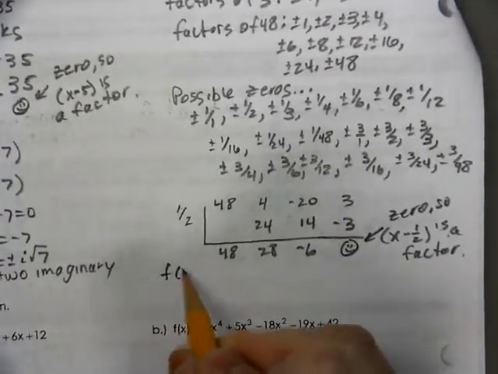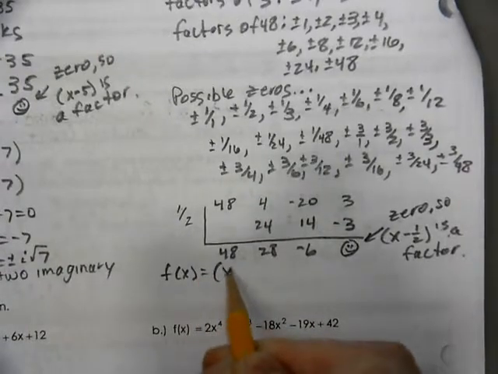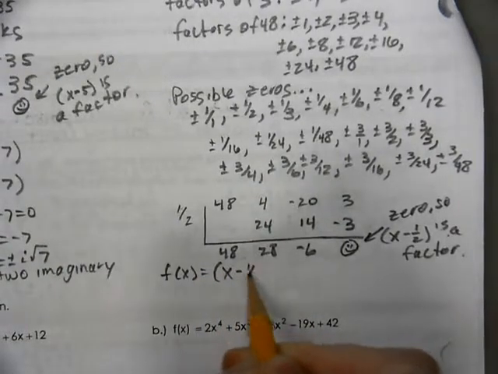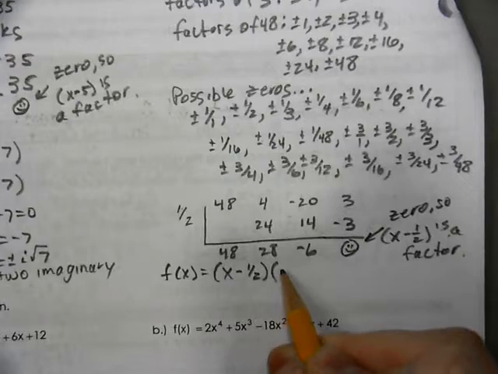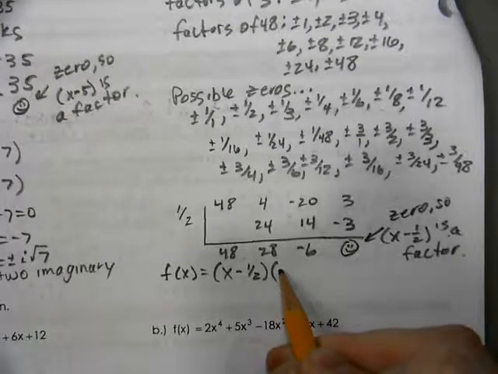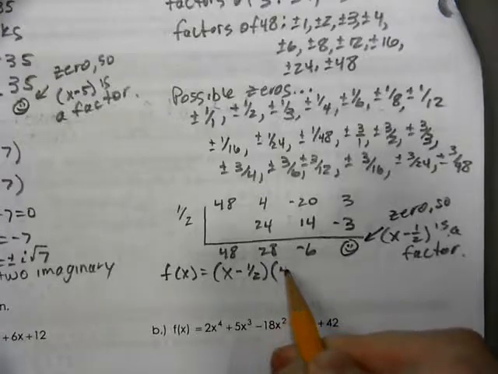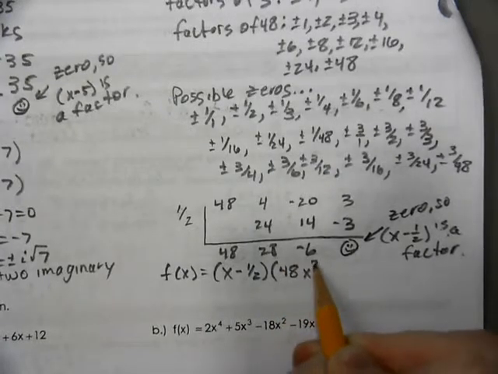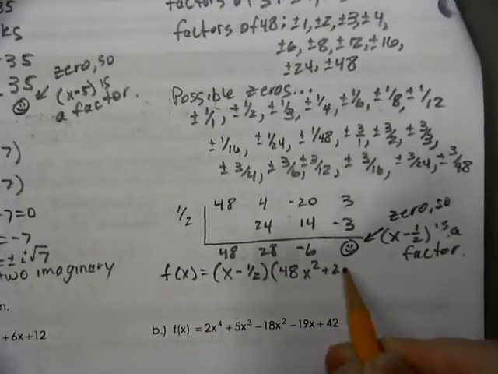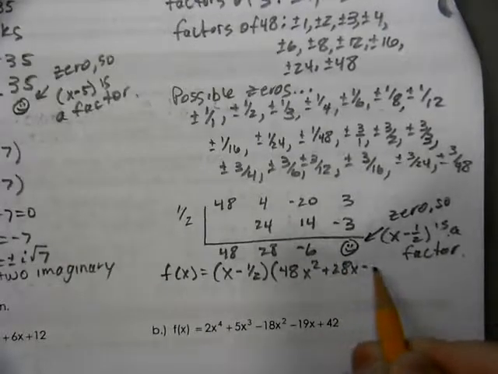So I know that x minus a half works, and that's going to leave me with 48x squared plus 28x minus 6.